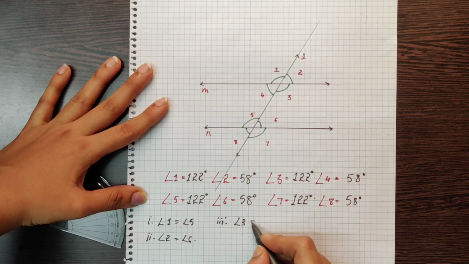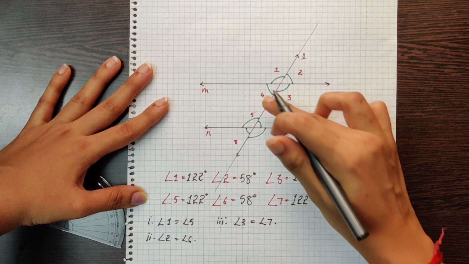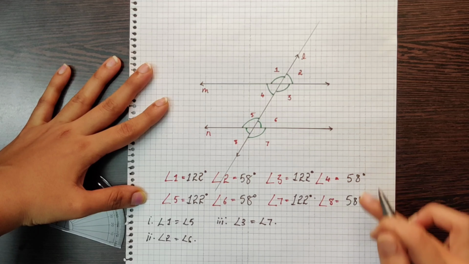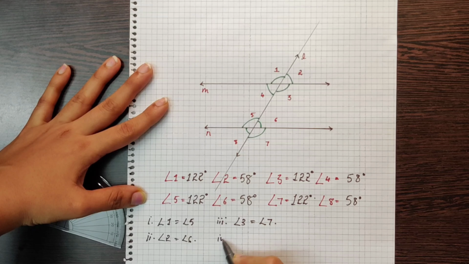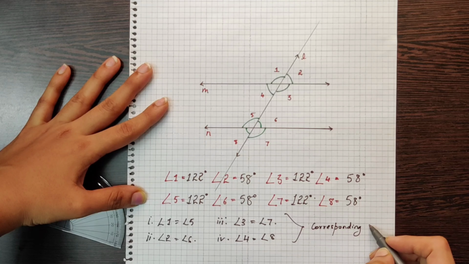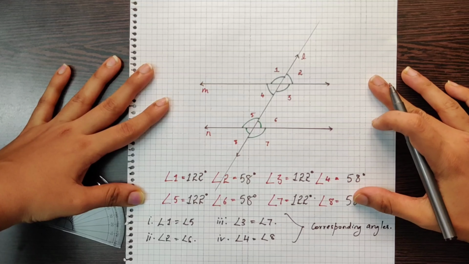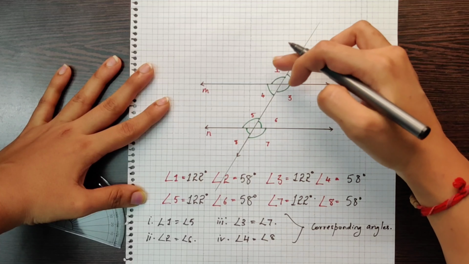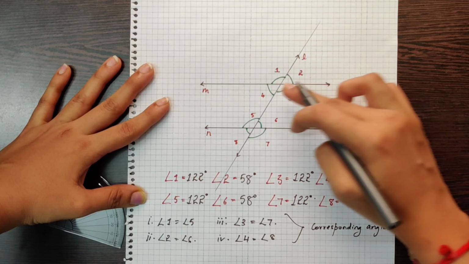And the fourth one, angle 4 is equal to angle 8. So these are nothing but the corresponding angles.